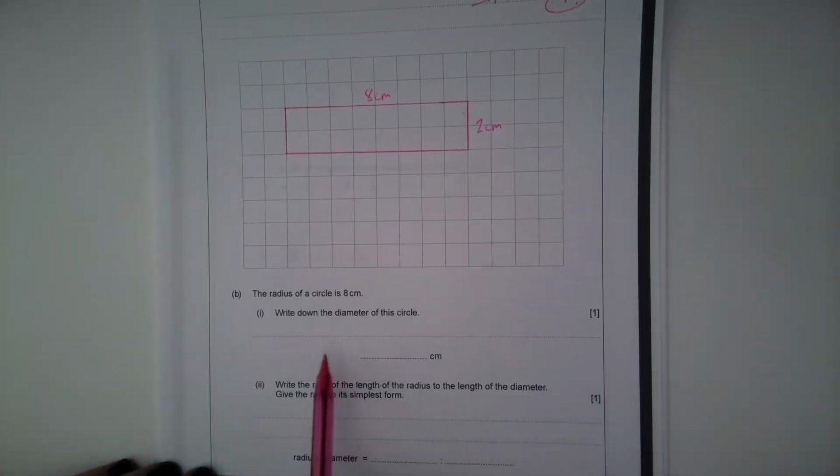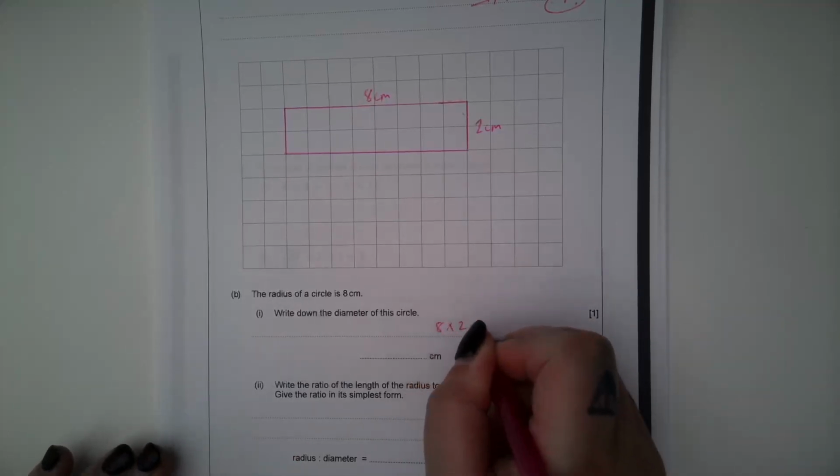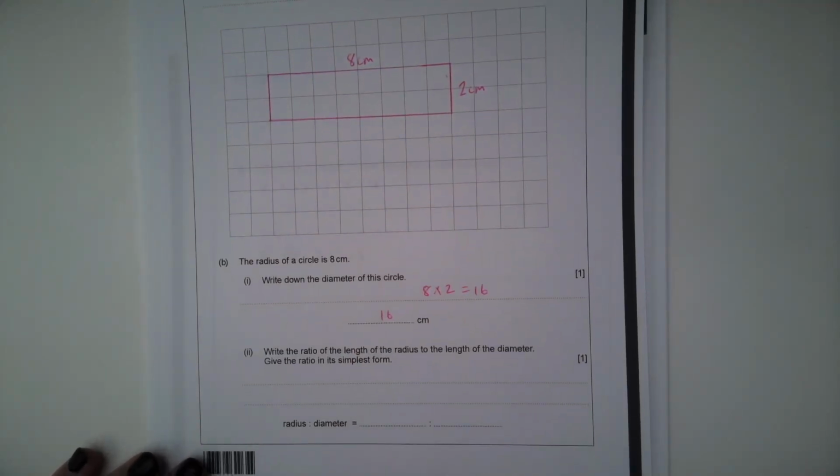Okay, part B. The radius of a circle is 8 centimetres. Write down the diameter of the circle. Well, the diameter is 2 times the radius. So the diameter will be 8 times 2, which must be 16 centimetres.